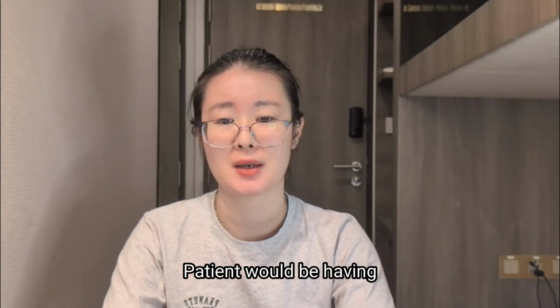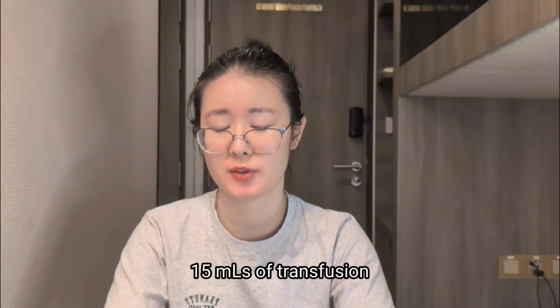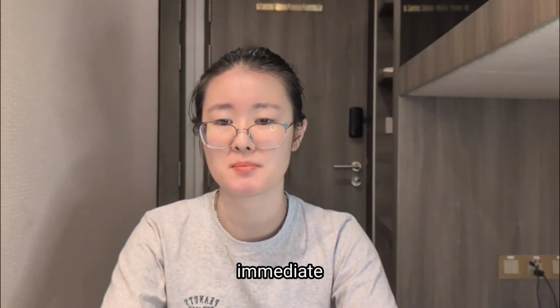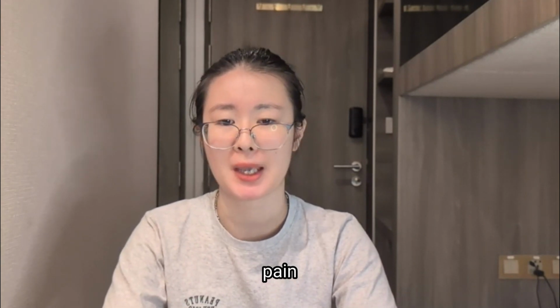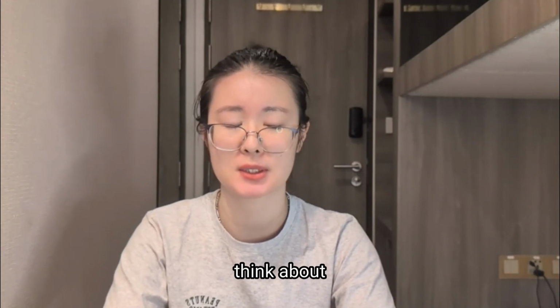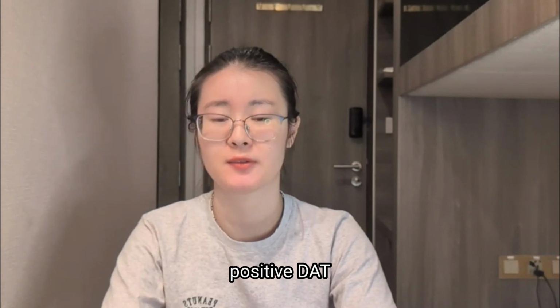The patient could be having as little as 10-15 mL of transfusion and having a really severe immediate reaction to it. Fever, chills, pain, hypotension, all those horrible things you can think about. Post-reaction blood draw will give you a positive DAT.